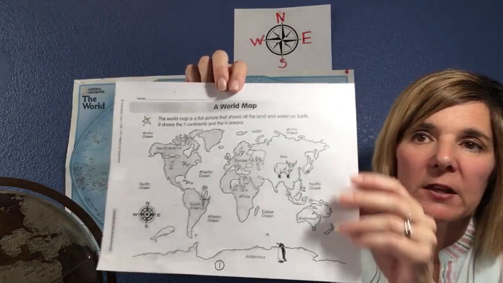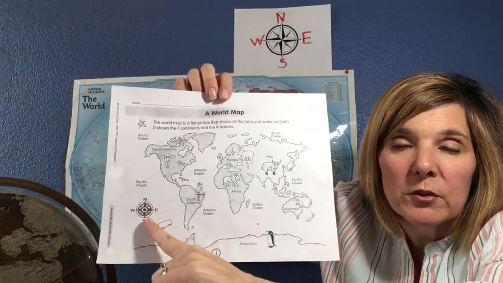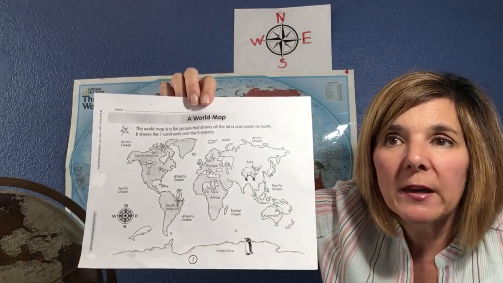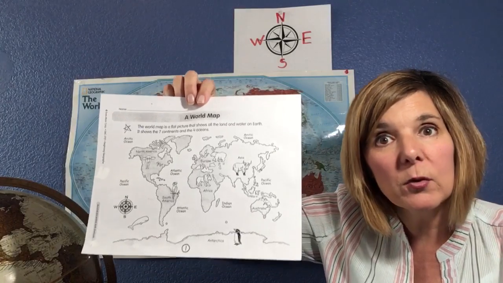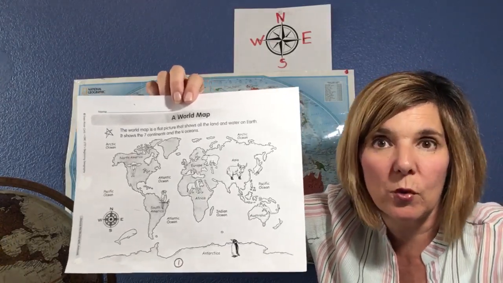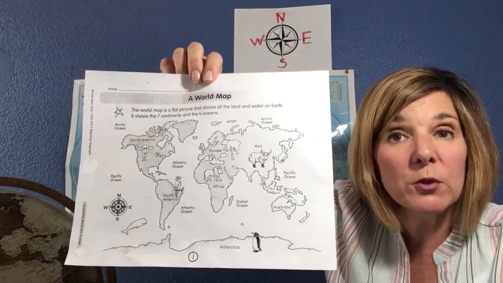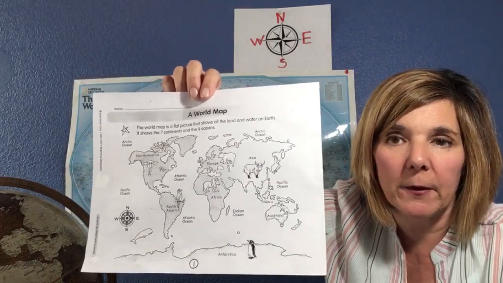Now this page has a world map. It has a compass rose. Did you see it? But what I liked about this page is it shows you what kind of animal you will find if you visit that country. And animals are so cool. It helps you also remember the continents by what kind of animals live there.